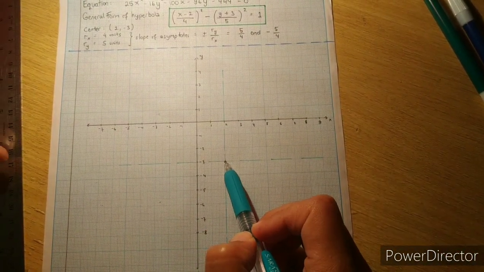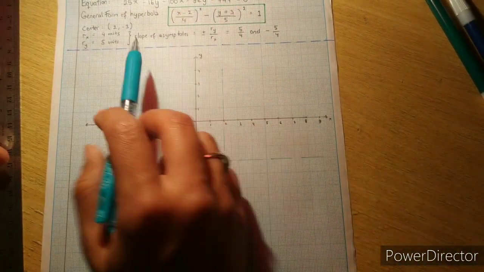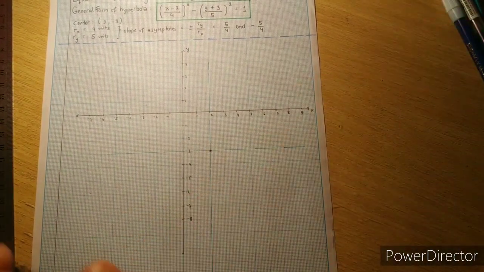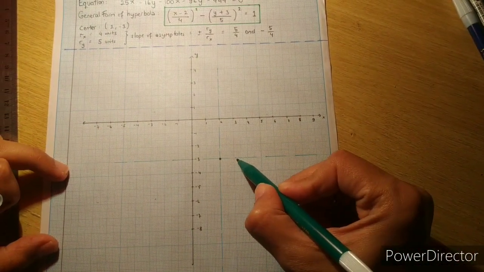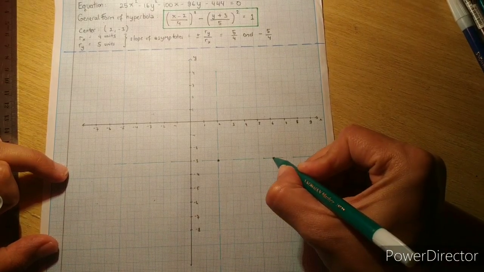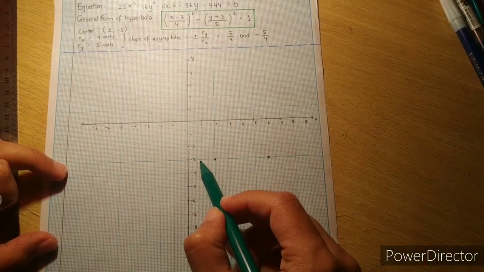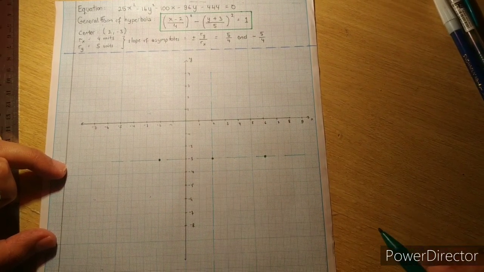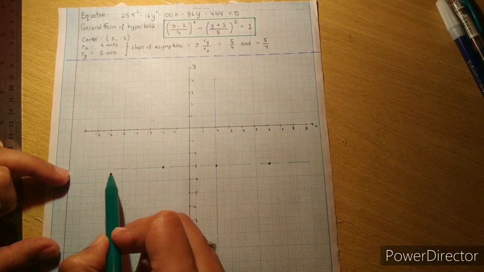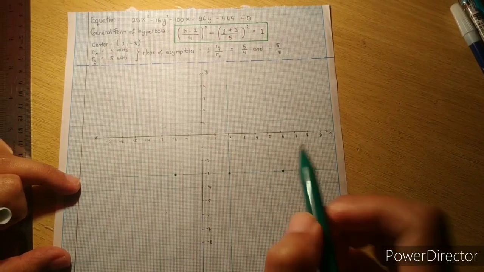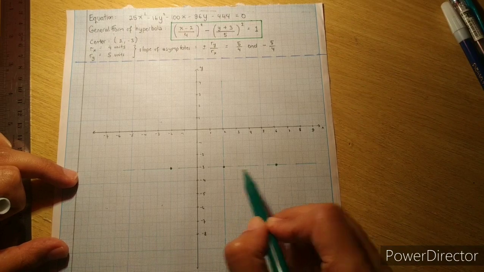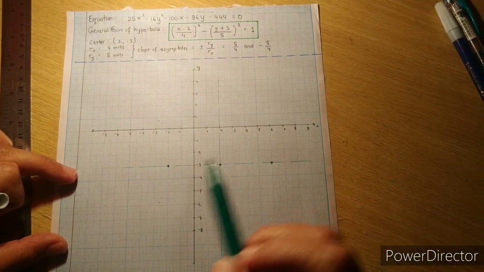From the center, since we know that the rx, or the x radius, is 4, you just plot 4 units: 1, 2, 3, 4 to the right, and 1, 2, 3, 4 to the left. Since this is the transverse axis, the vertex is 4 points from the center, since the 4 points is the x radius.